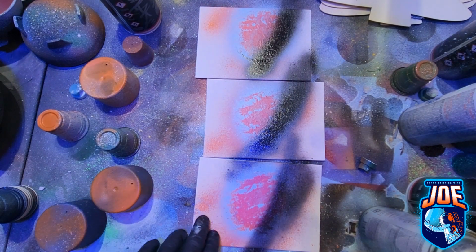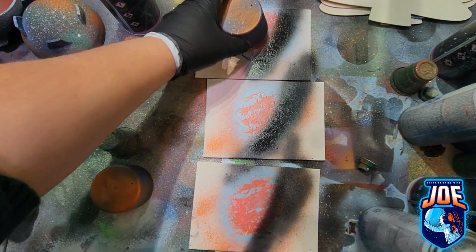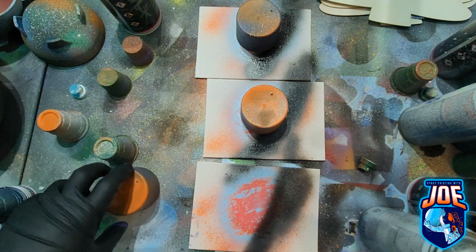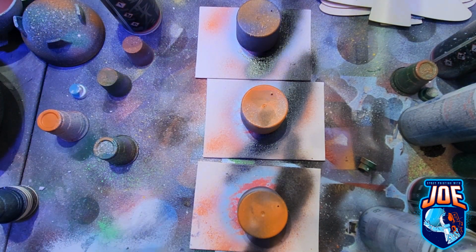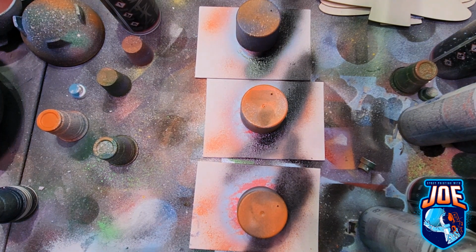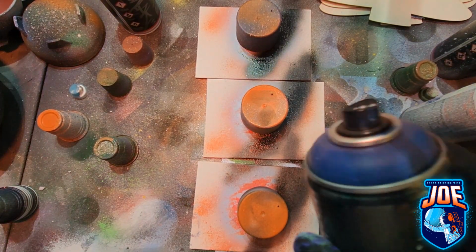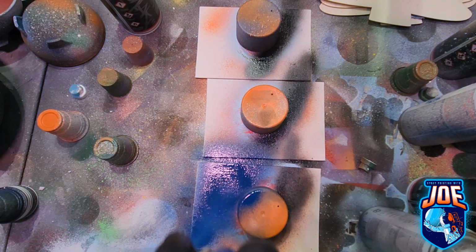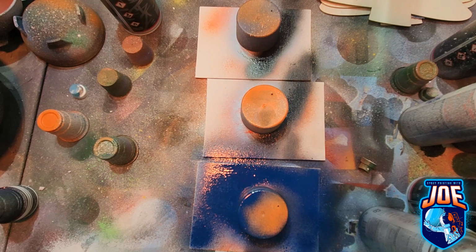All right, we're back. We let this dry a little bit. We're going to just jump right back into it where we were. So with this, we are going to go with a sort of a navy blue. They call this one Yankee. Give it a little shake up here, and just hit the backs, just like that. Let's get our background in there.